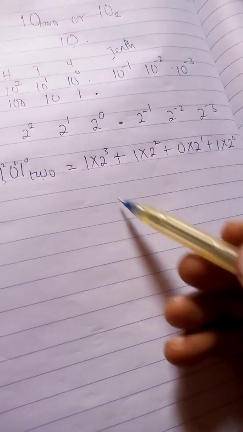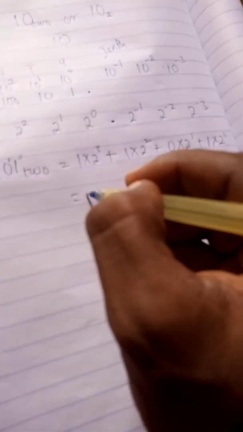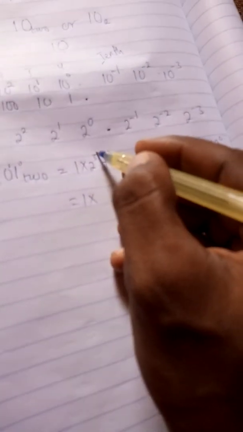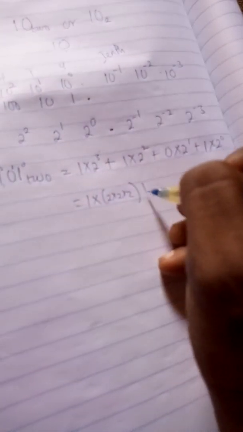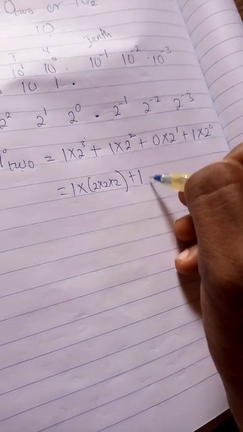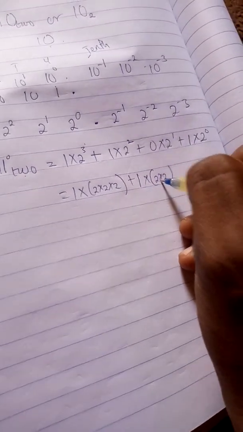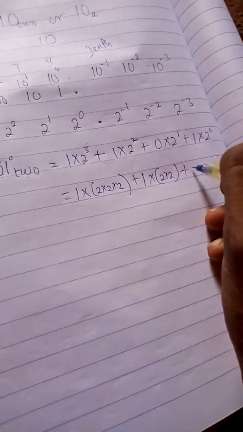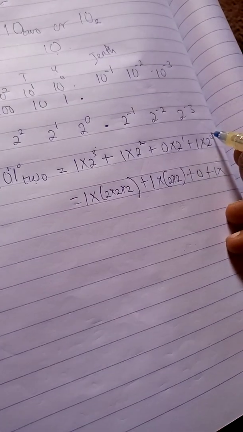Now 1 times 2 raised to power 3 is 2 times 2 times 2, plus 1 times 2 times 2, plus 0 times anything is 0, plus 1 times 2 raised to power 0.